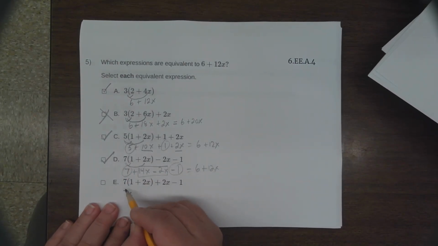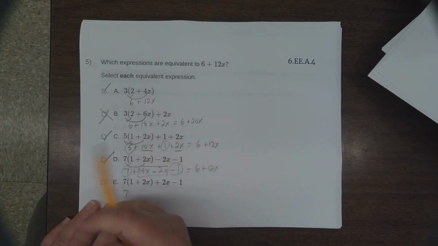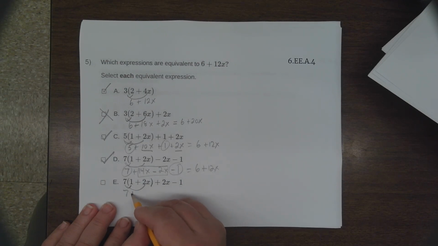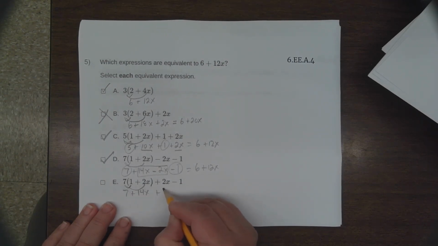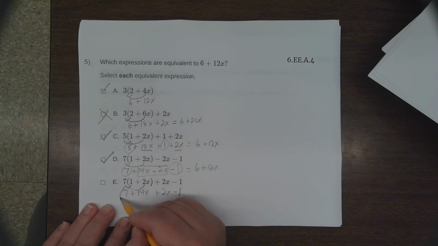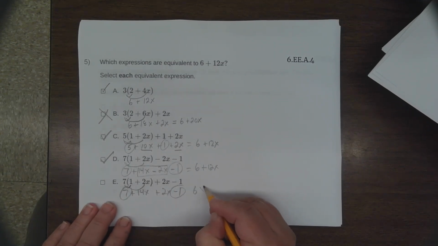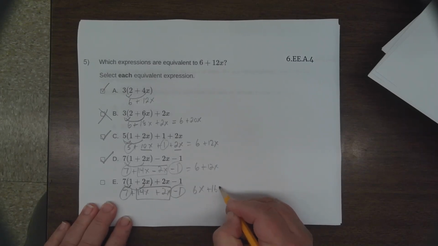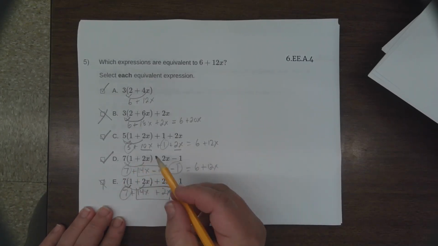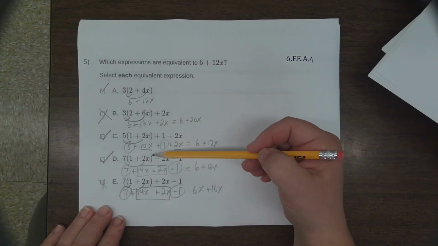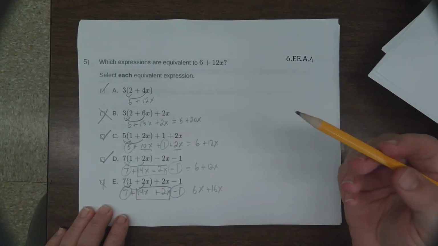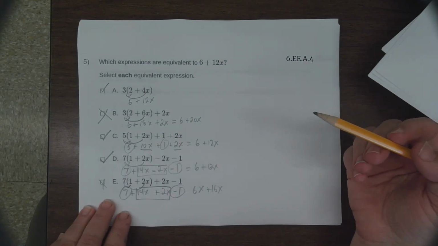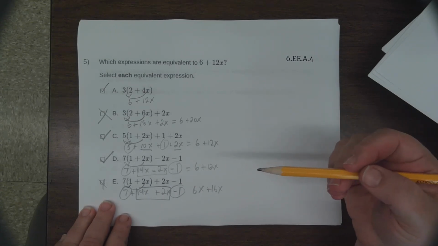Finally, 7 times 1 is 7. 7 times 2x is 14x plus 2x minus 1. 7 minus 1 is 6, but 14x plus 2x will give me 16x. So this is a no. So the ones that are equal are A, C, and D. The other way of doing this would have been like the previous problem, where I choose a value for x and then substitute it in.